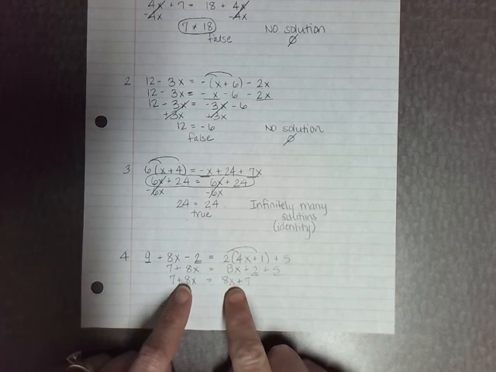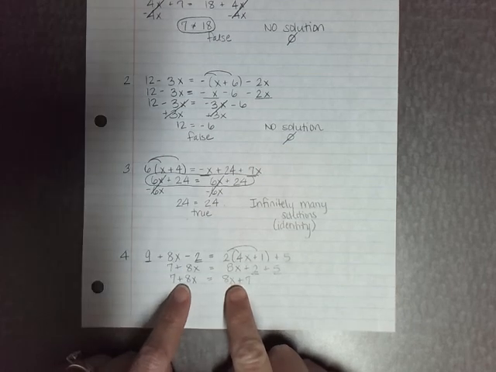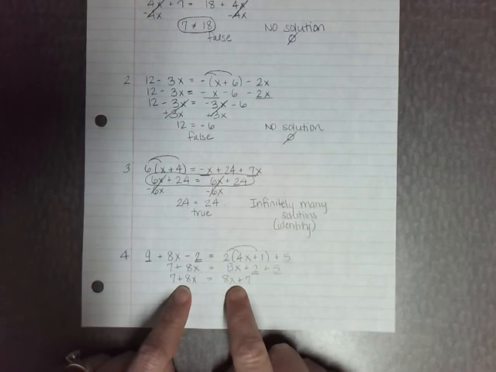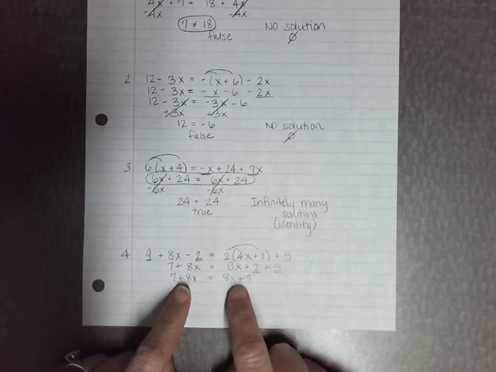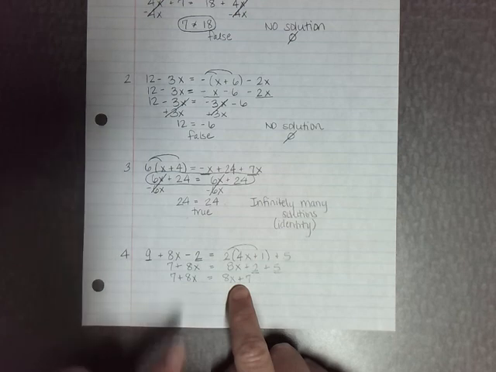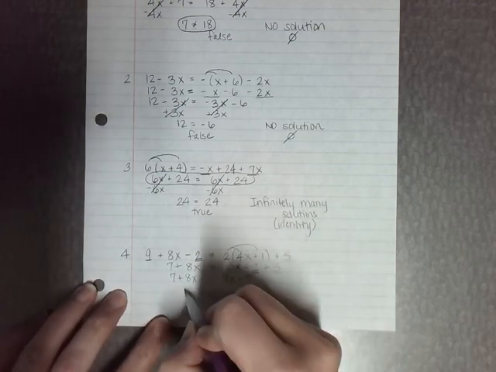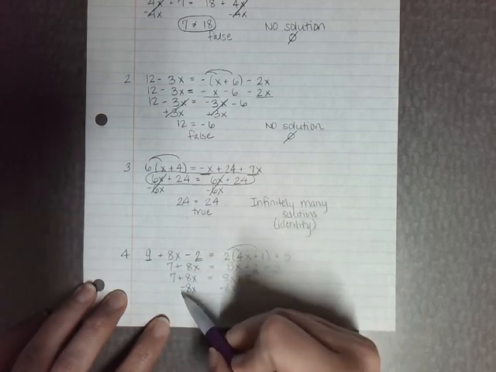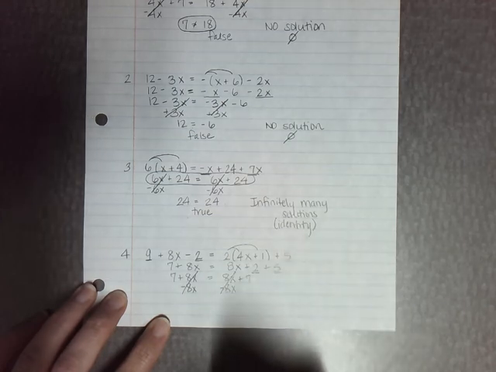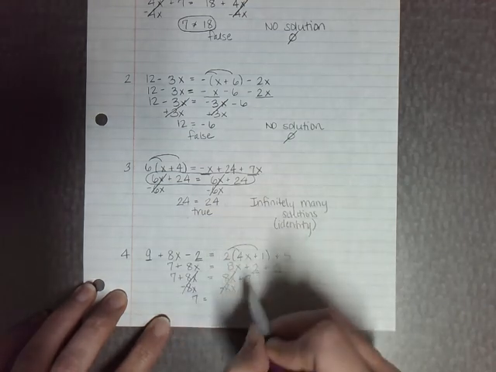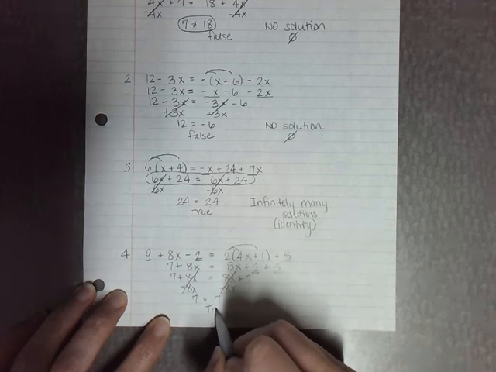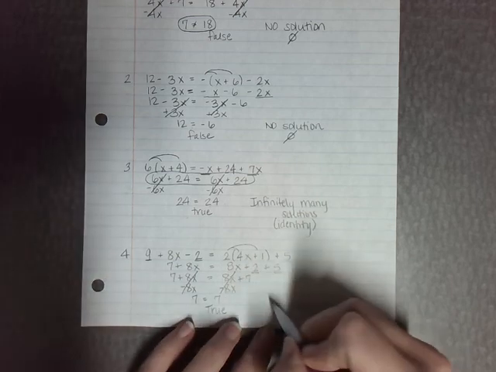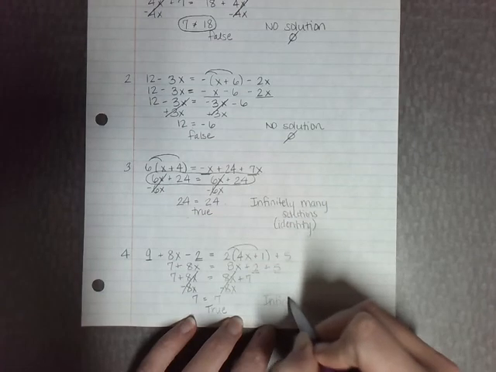Hopefully you can see that these two are the exact same thing. 7 plus 8x and 8x plus 7 are the same because when we're adding, the order that we add in does not matter. So you know right now that this is going to be another identity problem where you have infinitely many solutions. But let's go ahead and finish solving. In case you don't notice that, I would subtract 8x to try to move that 8x to the other side. But what happens again is it cancels on each side of the problem. So I'm left with 7 on the left. I'm also left with 7 on the right. That is a true statement. 7 equals 7. So I have infinitely many solutions again.